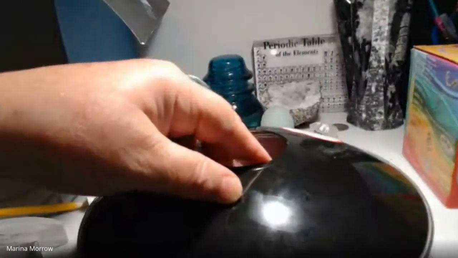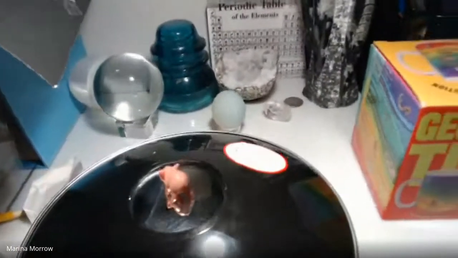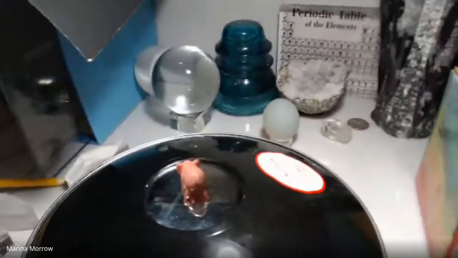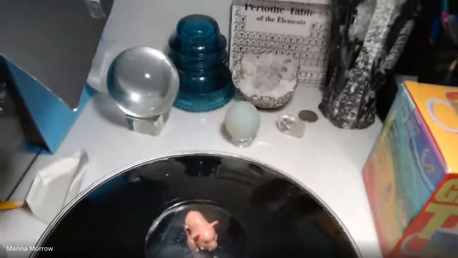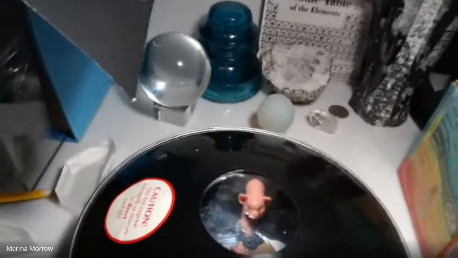Okay, so when I open this up, this is actually two parabolic reflectors. And the pig is down below. But we see his image up above. Okay, so let's go explain that.